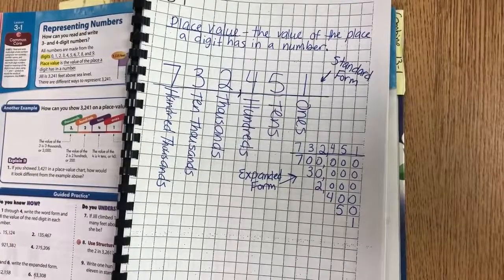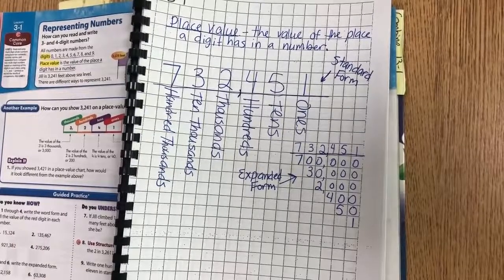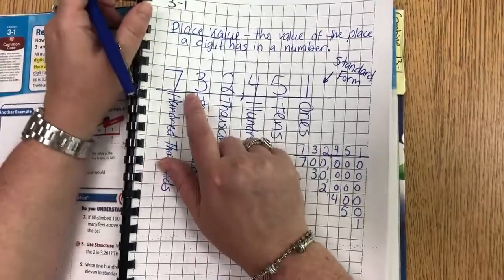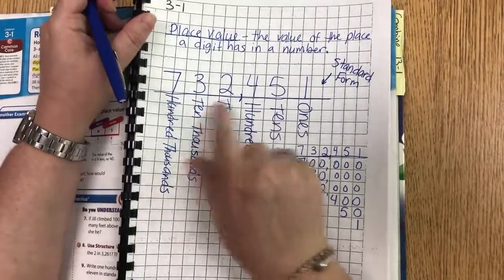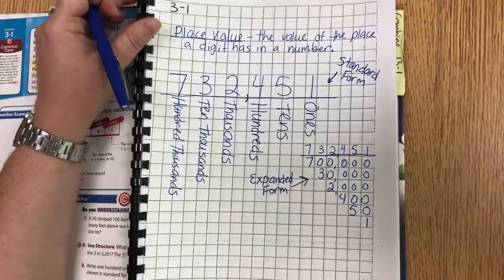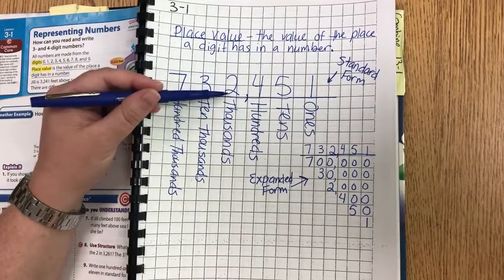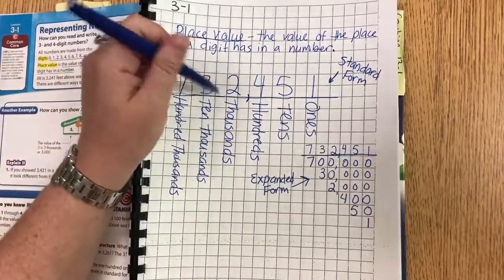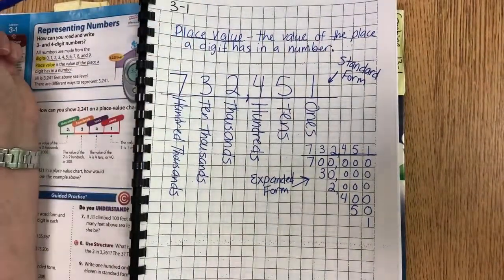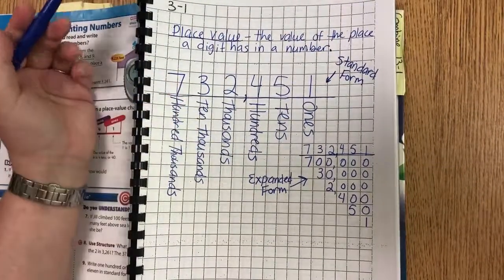Expanded form can really help you out when you're being asked to give what the value of a certain digit is. If you had a question that said, what is the value of the 2 in 732,451? The answer is not 1,000. The answer is 2,000. The 2 is worth 2,000. This 2 right here is representing 2,000. It's in the thousands place.